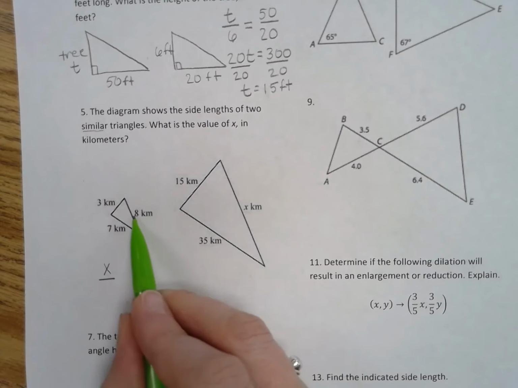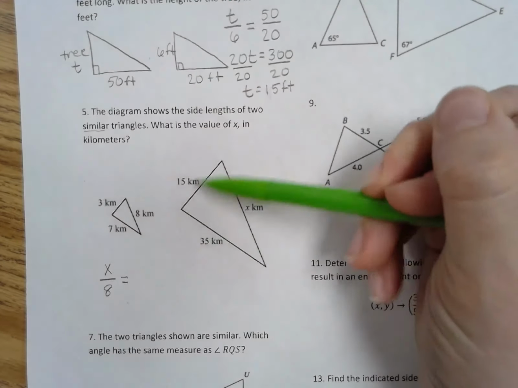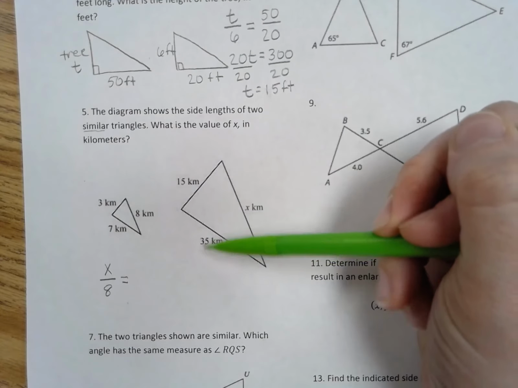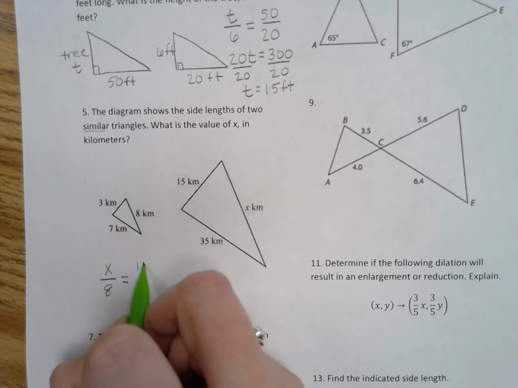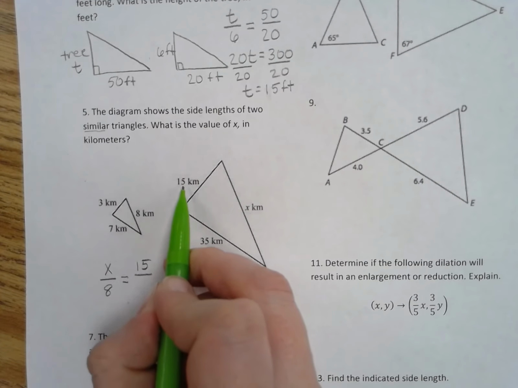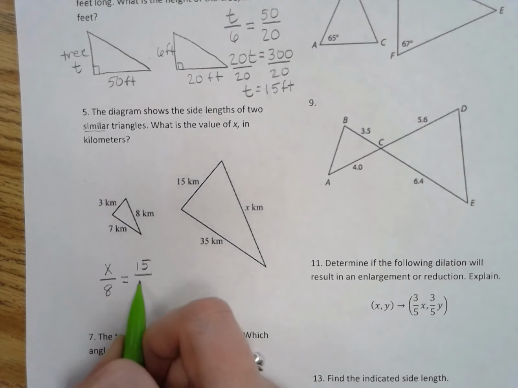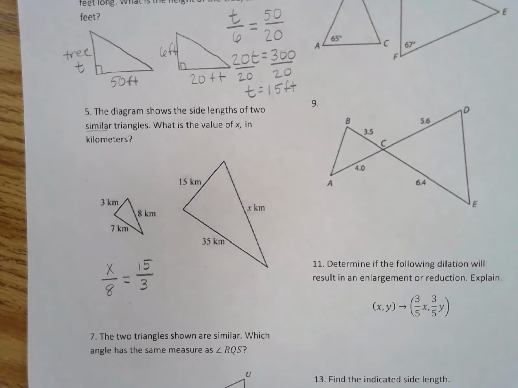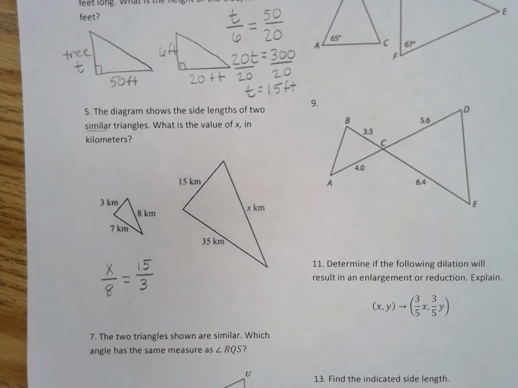So this x is going to correspond to the 8 equals, it does not matter the number you pick from this triangle. You could use the 15 or the 35. I'm going to stick with the smaller number. So 15, if you choose the 15, it does matter which one you pick in the other triangle. It has to be the corresponding side. So 15 goes with the 3. If you would have chosen the 35, it would correspond to 7. So make sure the corresponding side lengths, you set that up in your proportion.